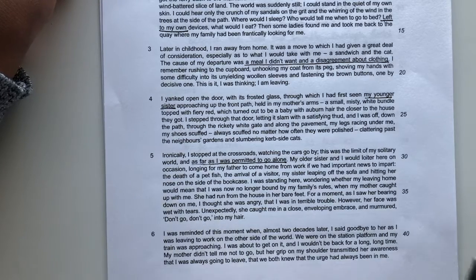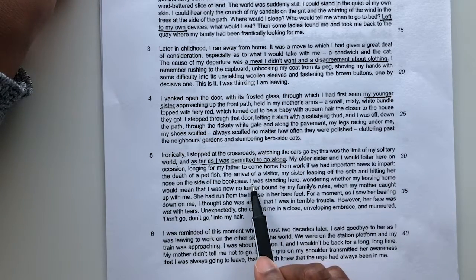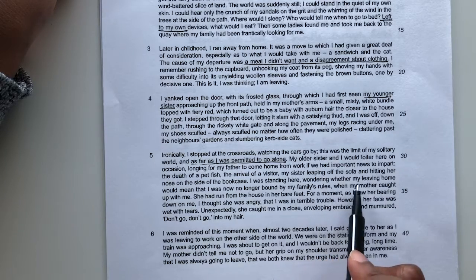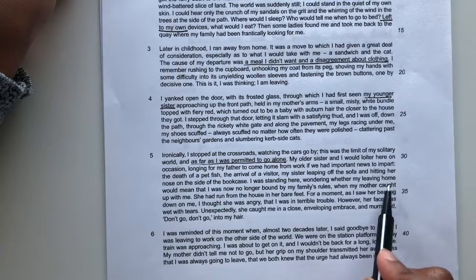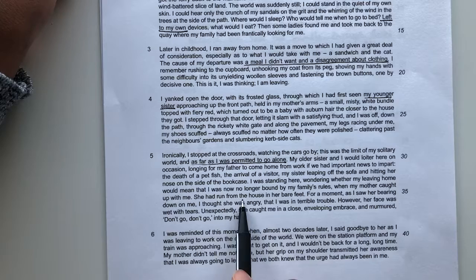Okay, so here I noticed two things. The writer was standing at the crossroads, wondering if she should go further or not. That's when her mom caught up to her. The writer saw that her mom ran from her house with bare feet.